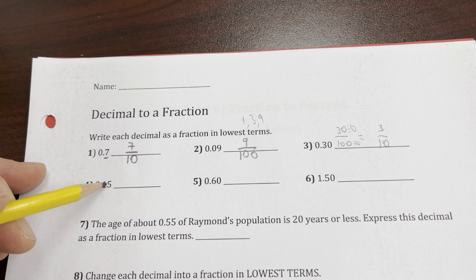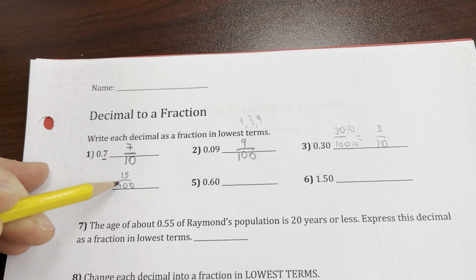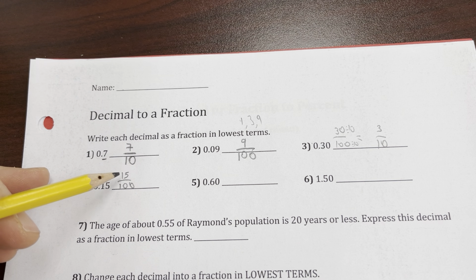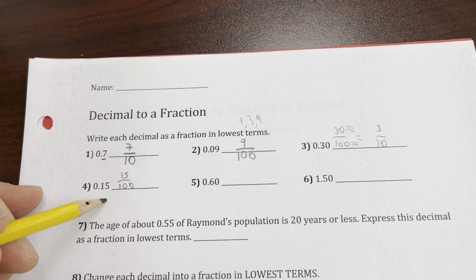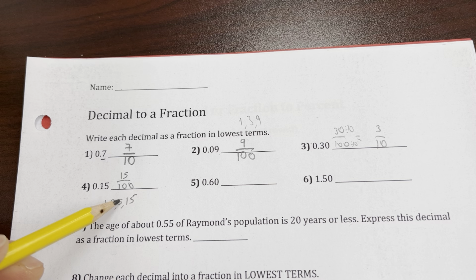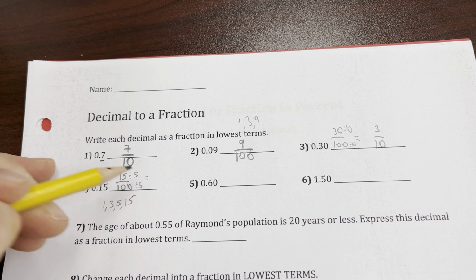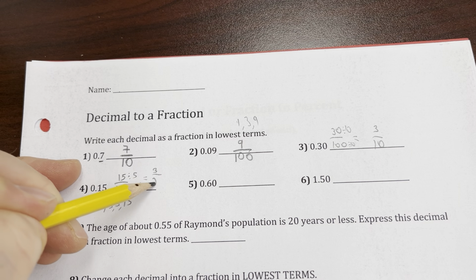All right, here we go. What do we have? We have 15 hundredths, so 15 over 100. Now I can reduce it. The factors of 15 are 1, 3, 5, and 15. So the greatest common factor there is going to be 5. Divided by 5, divided by 5 is going to equal 3 over 20.